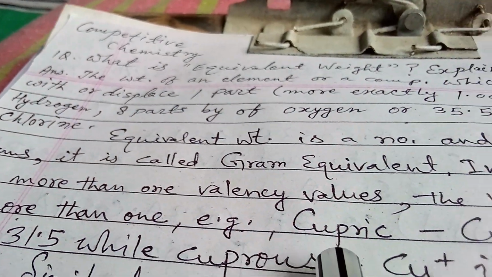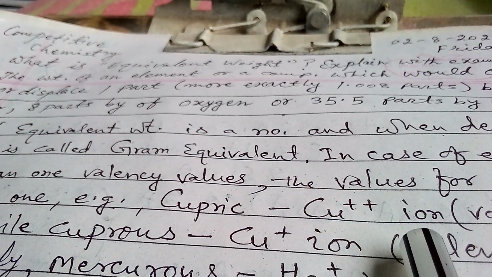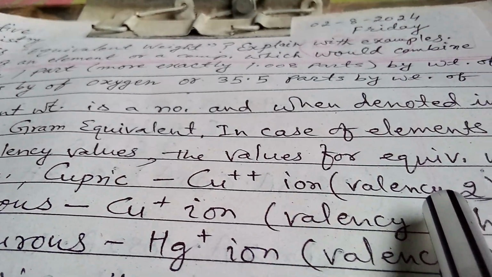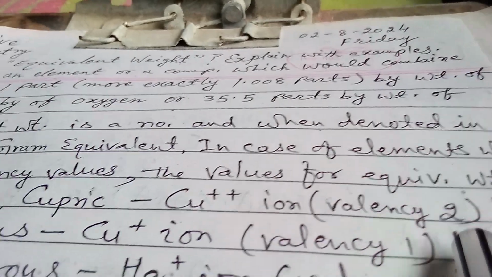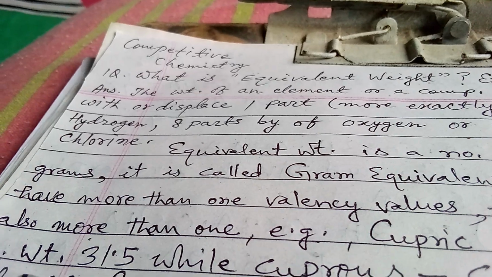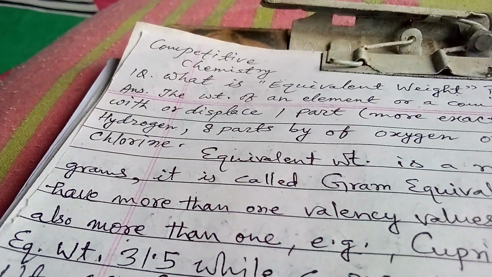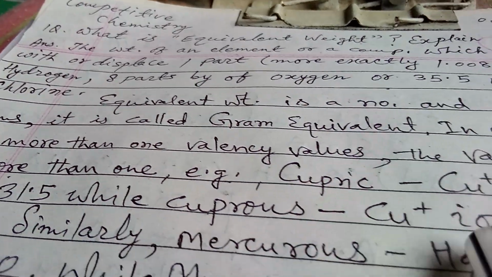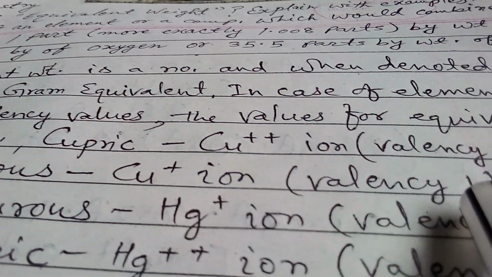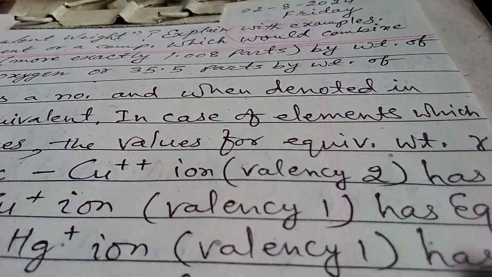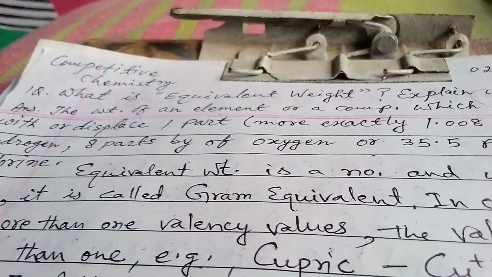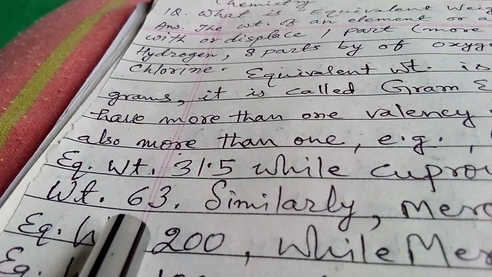Example: cupric ion, valency 2, has equivalent weight 31.5, while cuprous ion, valency 1, has equivalent weight 63.